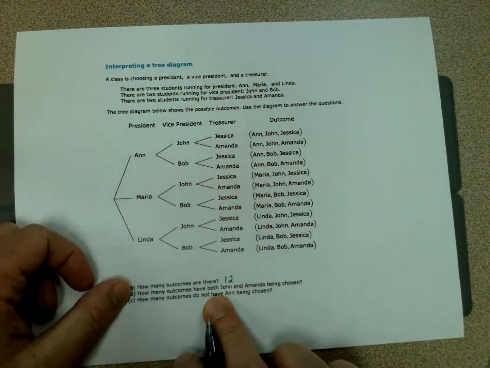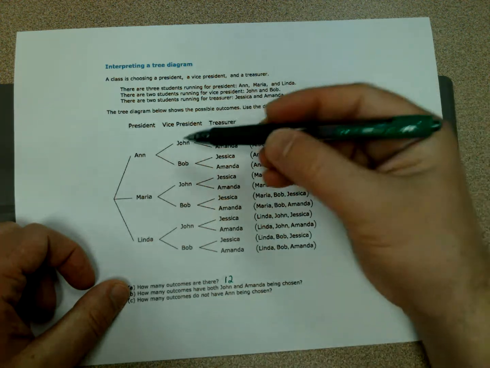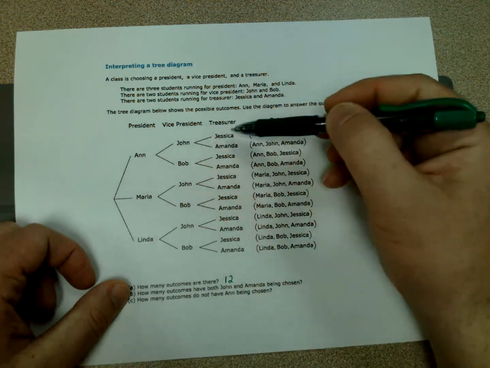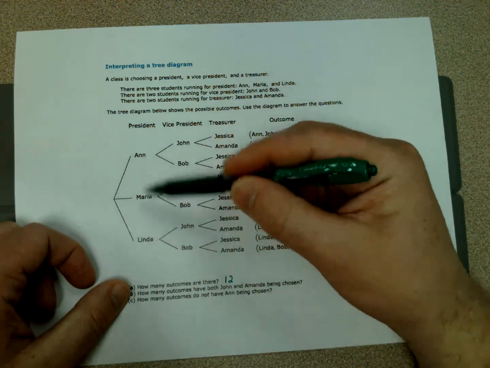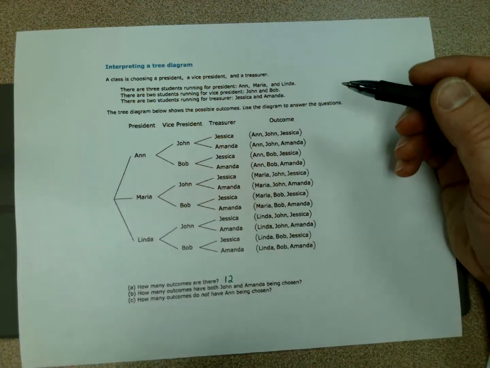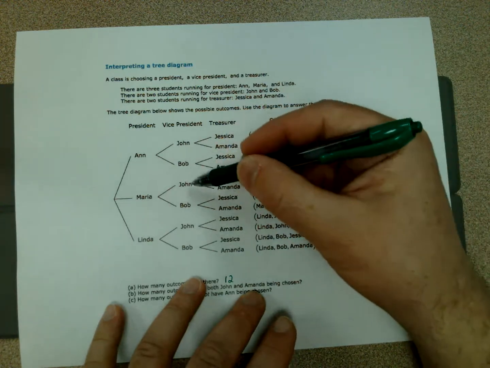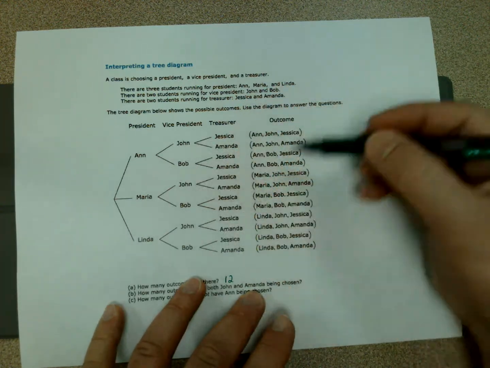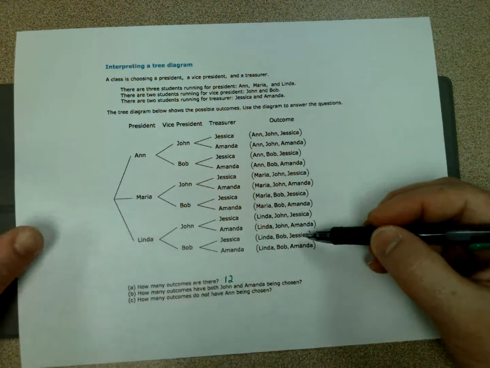How many outcomes have both John and Amanda? Okay, so this is a little bit weird because John and Amanda are from the vice president and treasurer spots. So we're not starting from the very beginning with the presidents, which is a little bit odd. So it's a little bit trickier to figure out. So you can either use the tree diagram and figure out how many times John and Amanda comes up, or this one might be easier to look at the outcome kind of breakdown here.